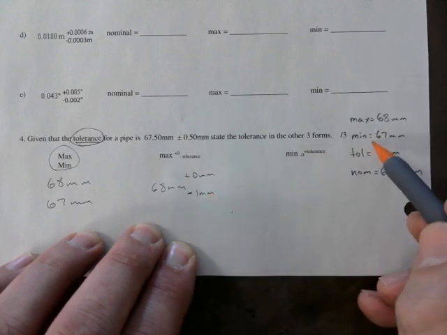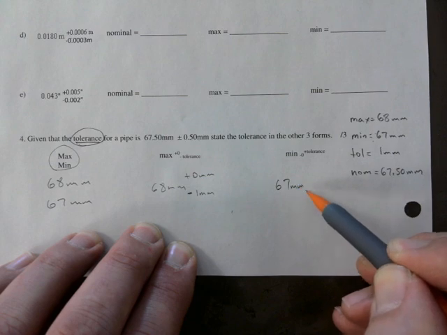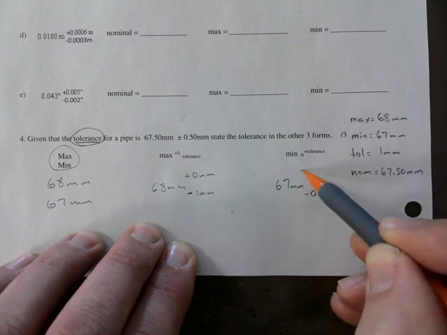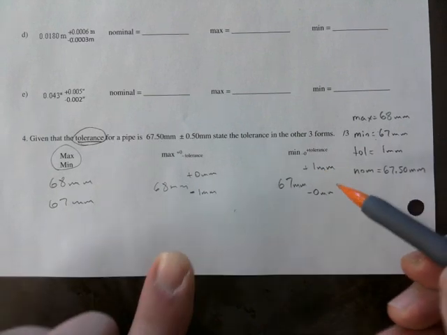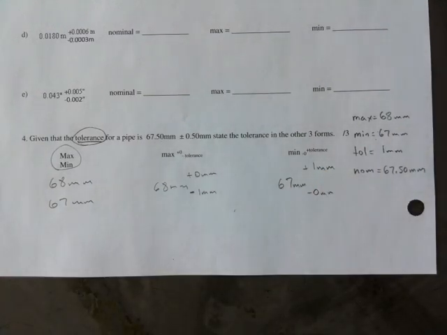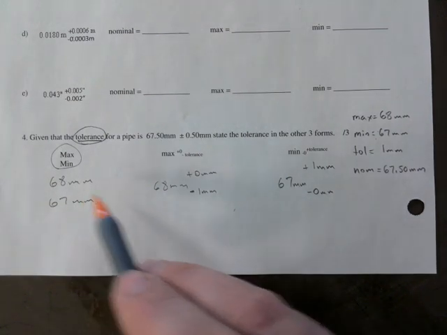And then this one, you grab your min, minus 0 plus tolerance, which is 1 millimeter. So these are all saying the same thing. So 1 mark for each correct.